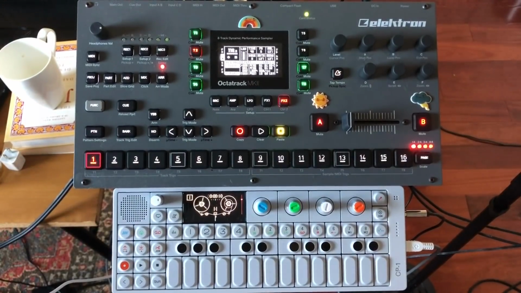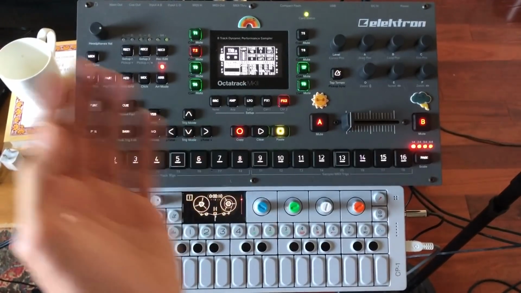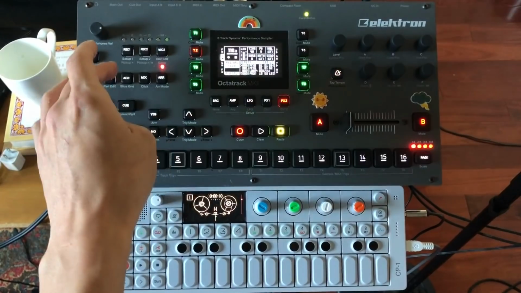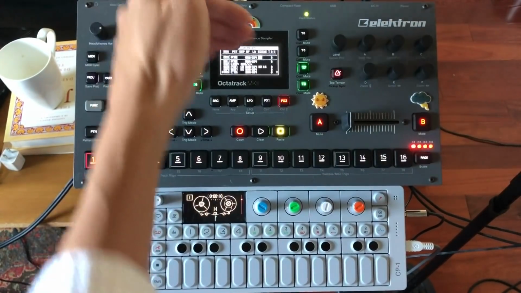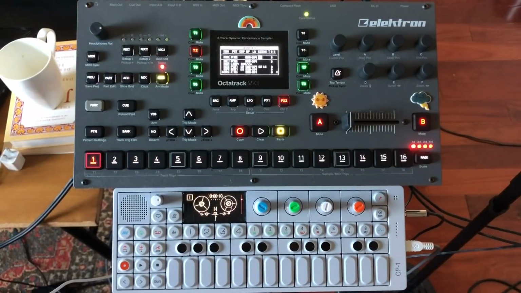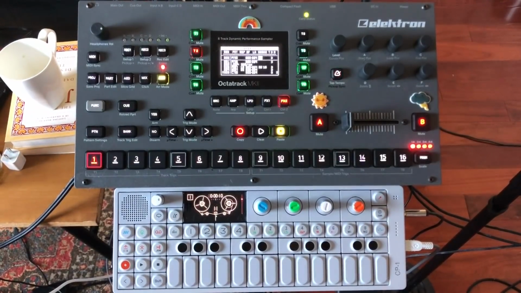But I've found it to be a pretty frustrating part, because there's a lot of times that I want to just tell it to switch scenes, and it doesn't actually do that very well if I'm using one-shot trigs. So just something to keep in mind. If anybody has any solutions to that particular problem, please comment below. But yeah, that's pretty much everything.